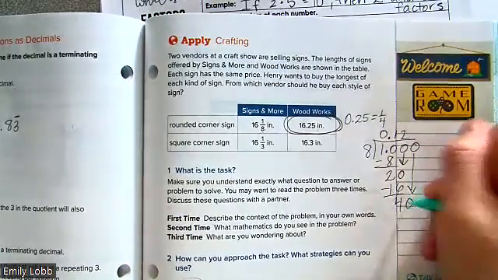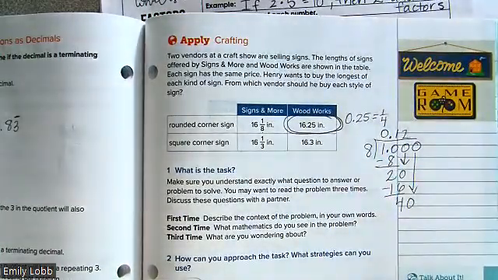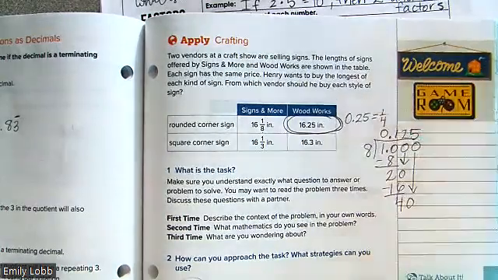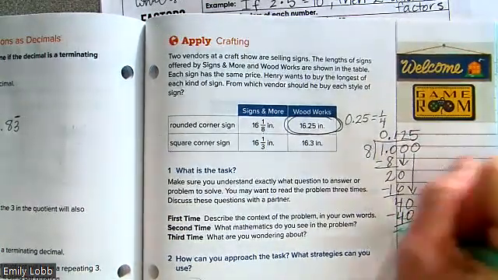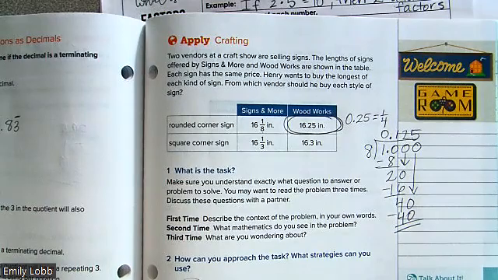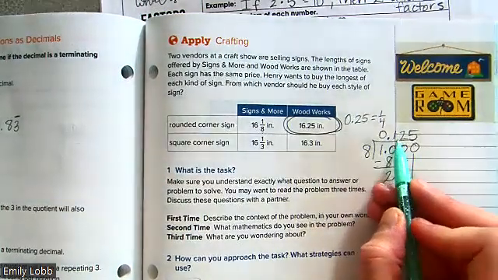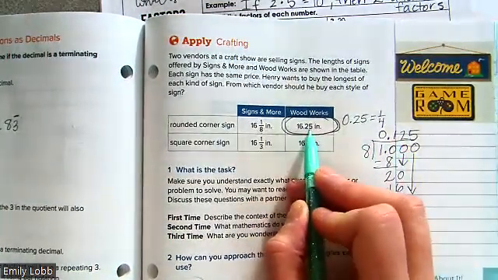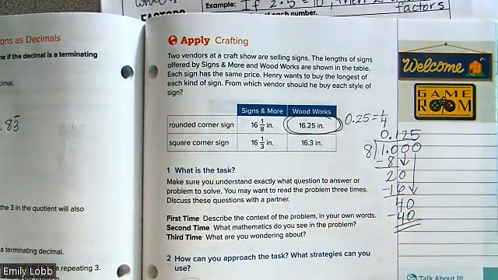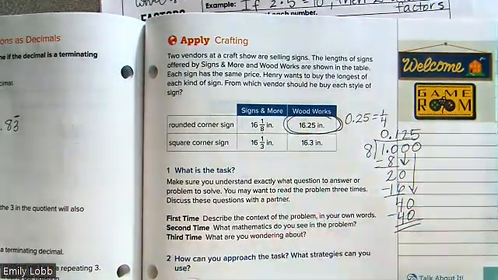Bring down your decimal. And 8 goes into 40 five times. So this is terminating because there is no remainder. So this, you could look, is smaller than 0.25, right? So you can change them.